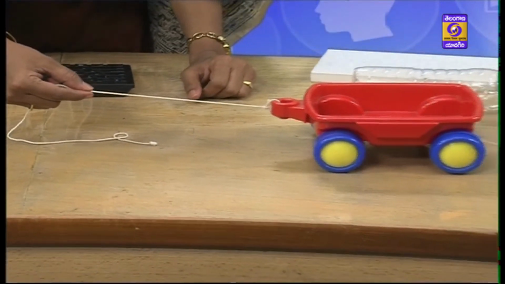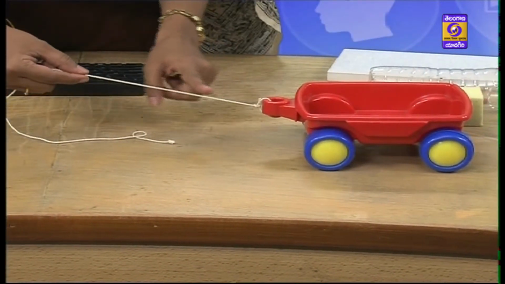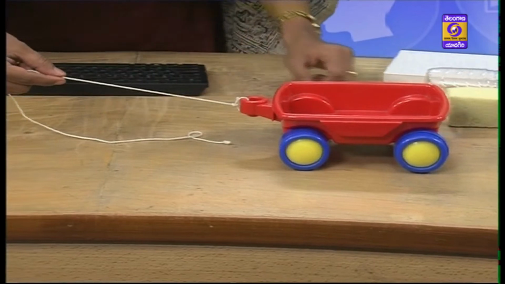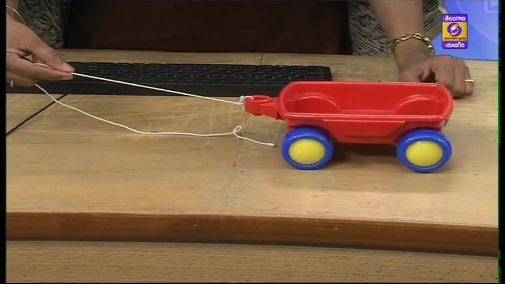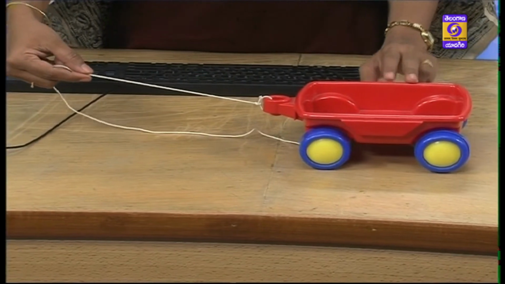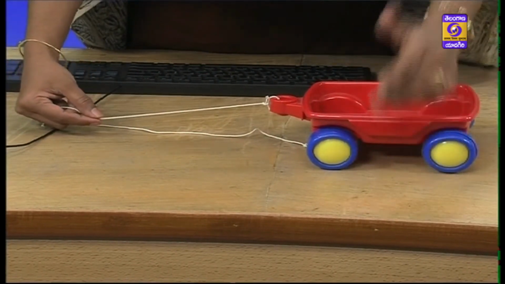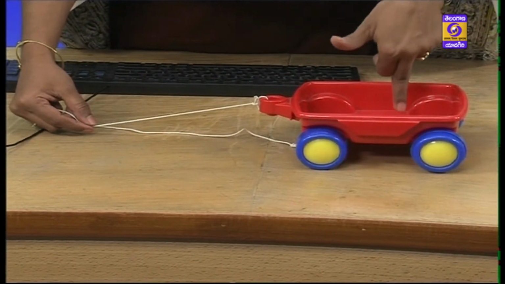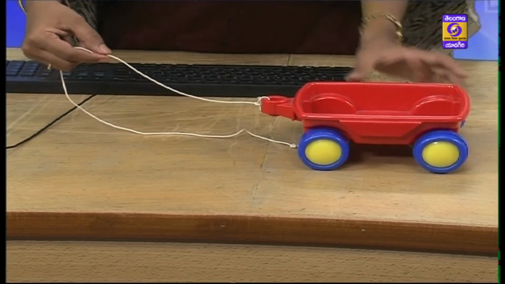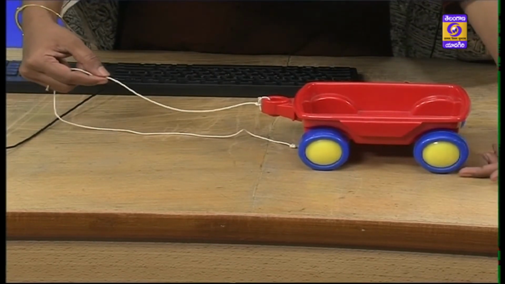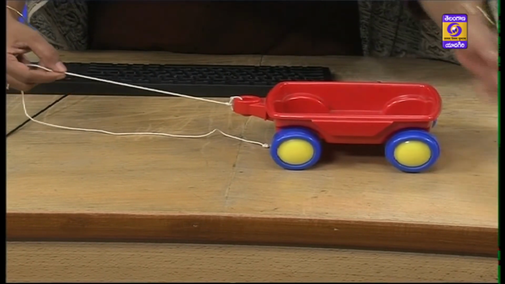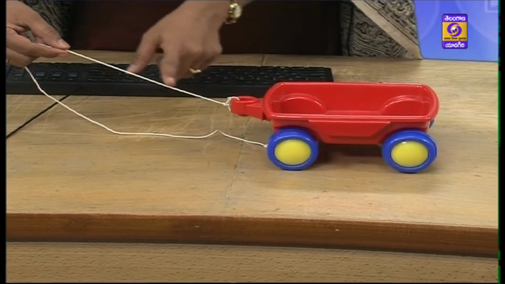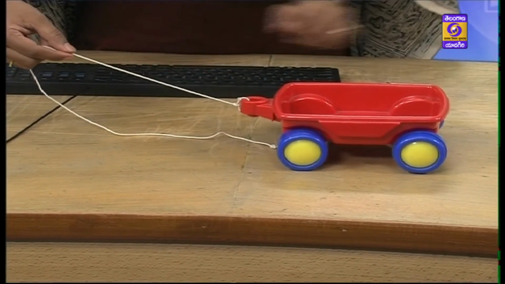So I am pulling this toy trolley with the help of a string. So now the trolley is in motion. Tell me, children, what forces are acting on this? One is gravitational force in downward direction, normal force in upward direction, and also a frictional force between the wheels and the surface of the table, as well as the tension force acting along the string.